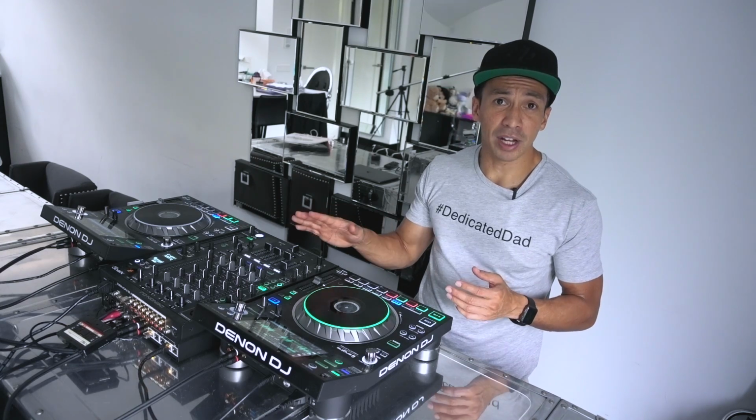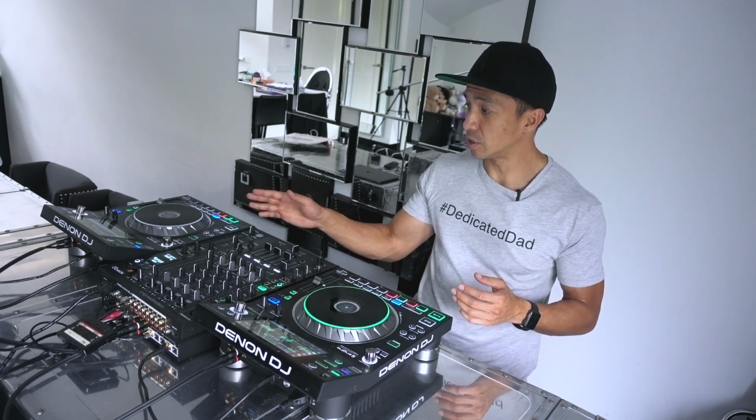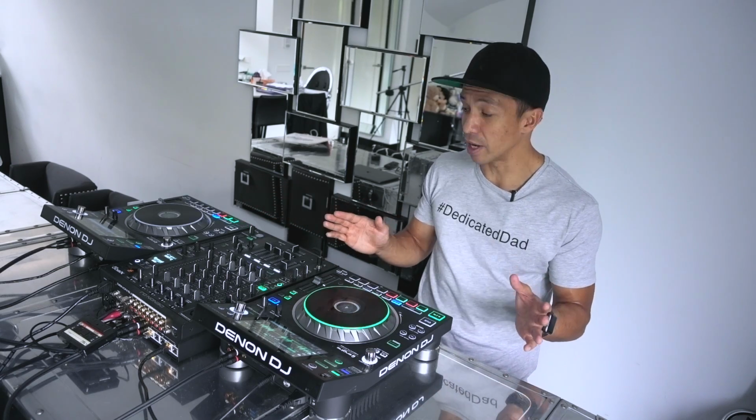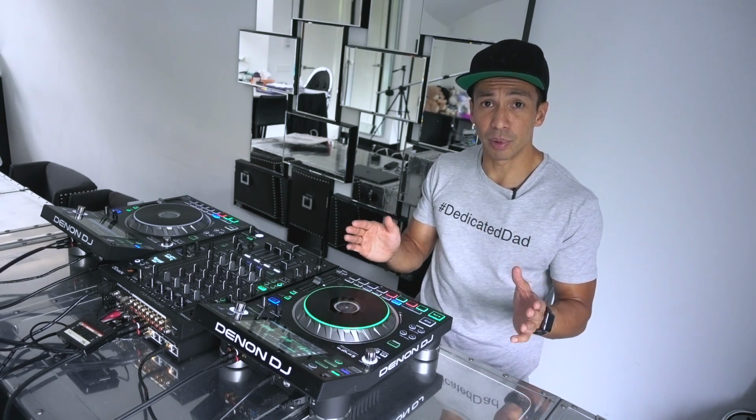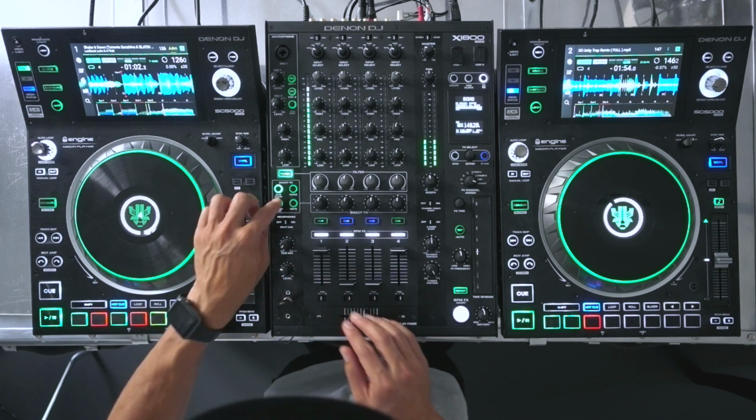So I'll have the right deck all set up and ready. Say it's in a totally different BPM, which is fine. It's already set up. With a push of a button, the track will start. This one is playing right here.